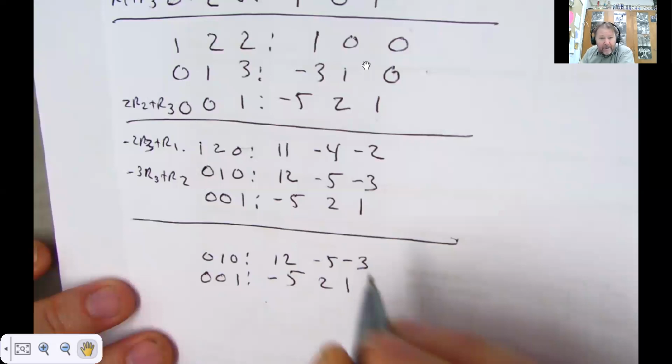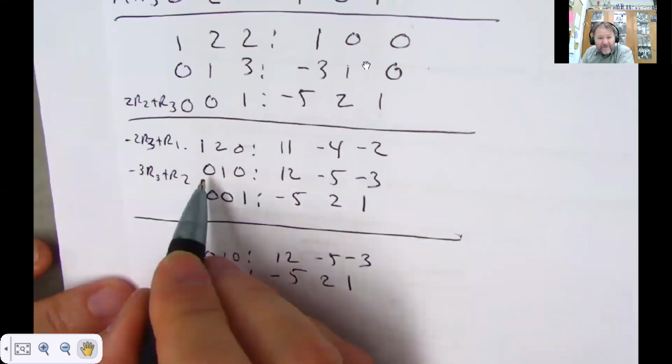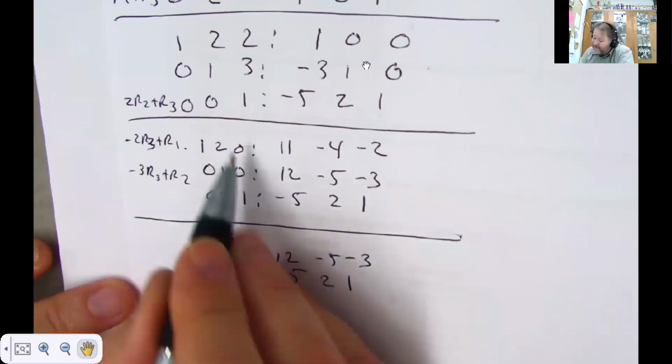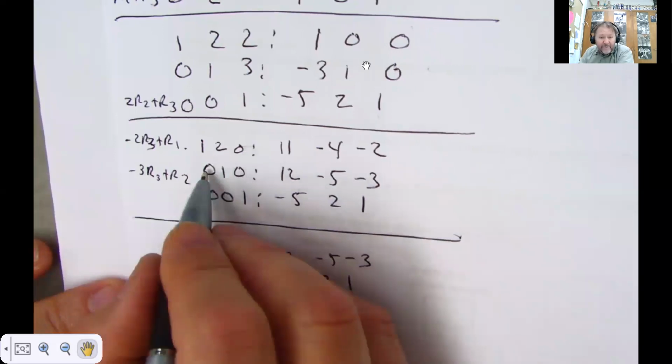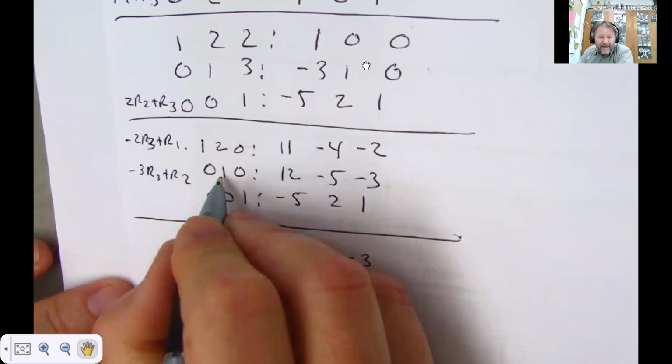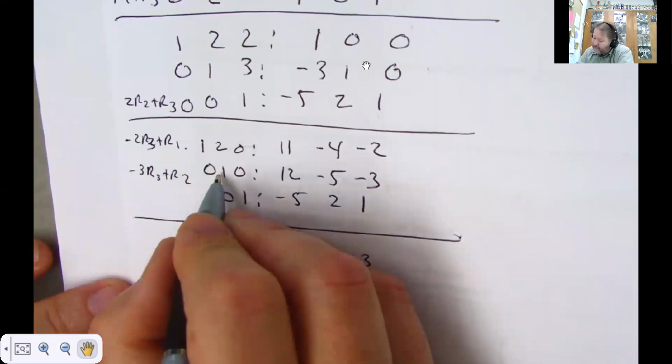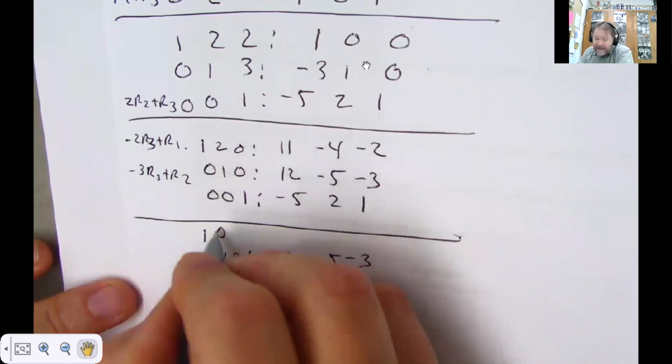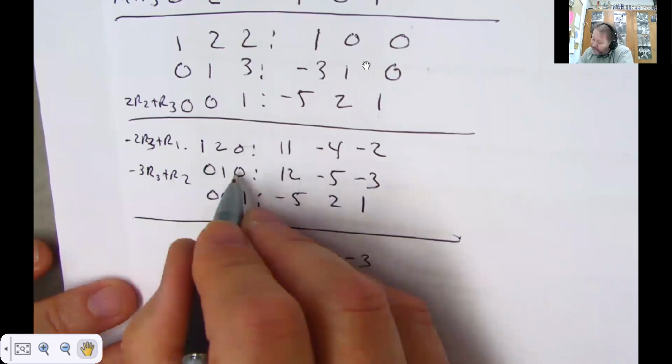And here we go. We're going to multiply row 2 by negative 2 and add it to the one above it. Negative 2 times 0 is 0, plus 1 is 1. Negative 2 times 1 is negative 2, and negative 2 plus 2 is 0. Negative 2 times 0 is 0, plus 0 is 0.